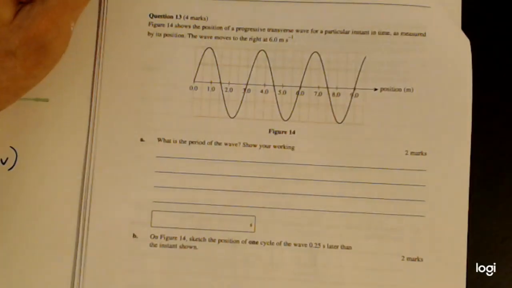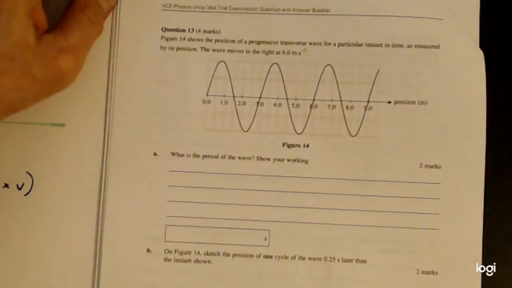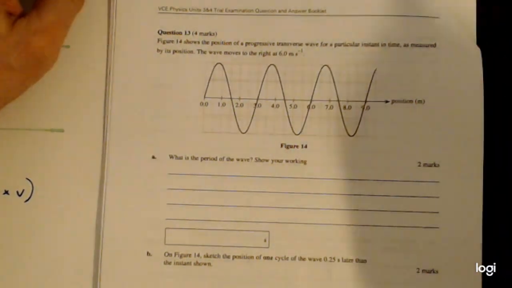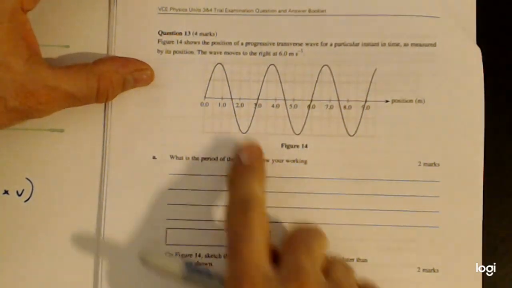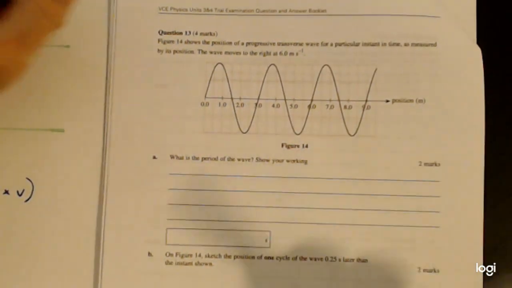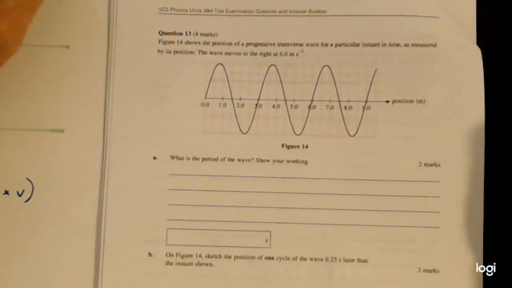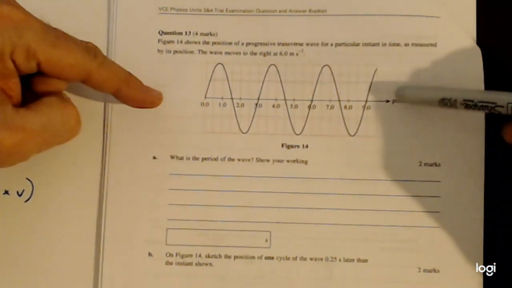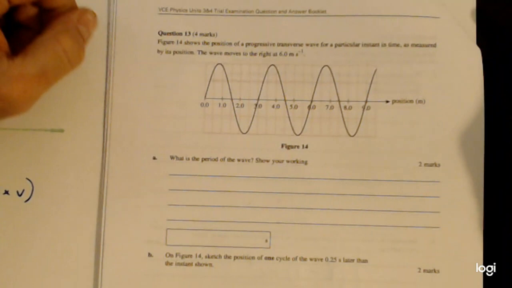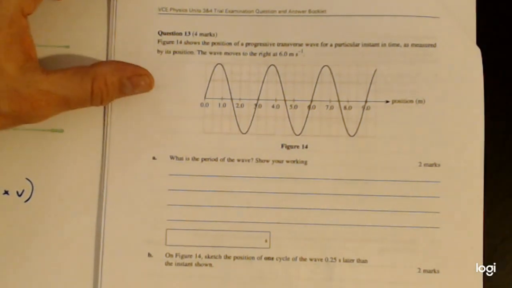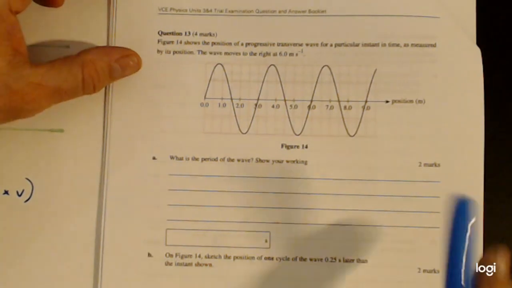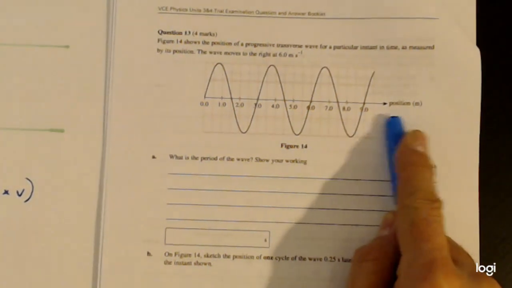Question 13. A progressive transverse wave, again, that's a transverse wave that's going somewhere. It's not a standing wave. It's actually being seen to move. For a particular instance in time, it's literally been photographed as measured by its position. The wave moves to the right at 6 meters per second, okay? All right, that's its position in meters, fair enough.